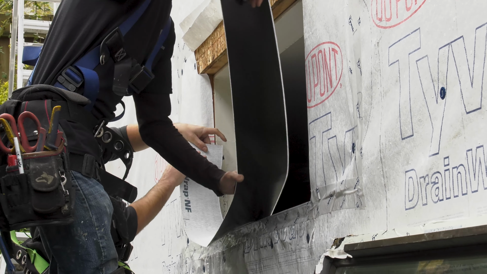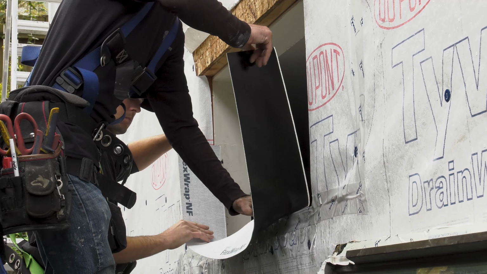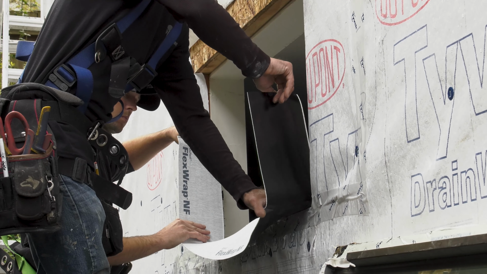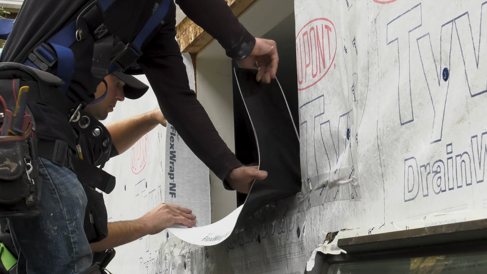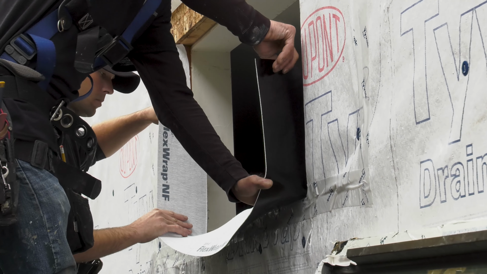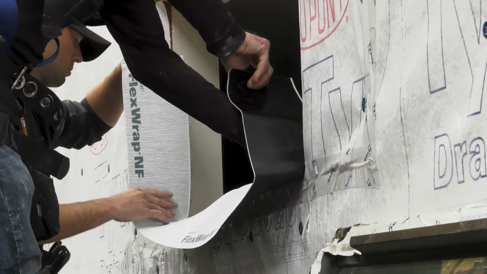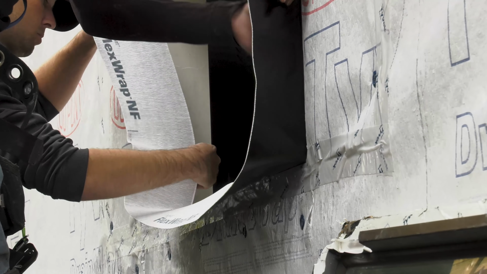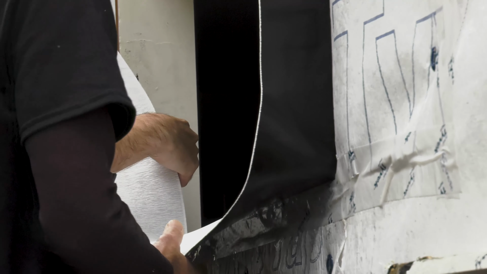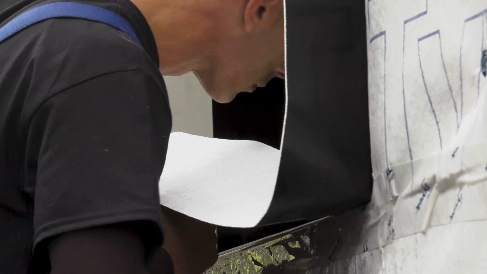So in this phase of the window install, we're applying a DuPont flex wrap on the sill opening of the window. And this is a self-adhesive membrane product that also has a drain plane incorporated. And again, it's a critical component as part of the proper window installation.